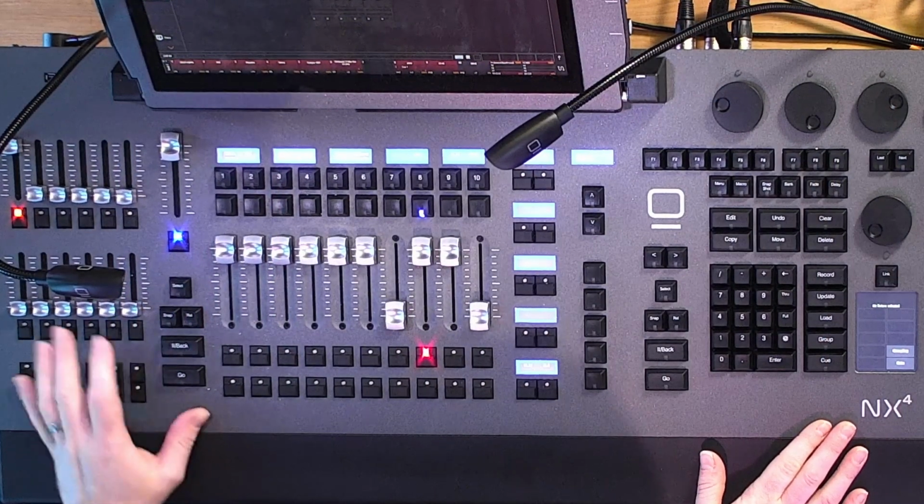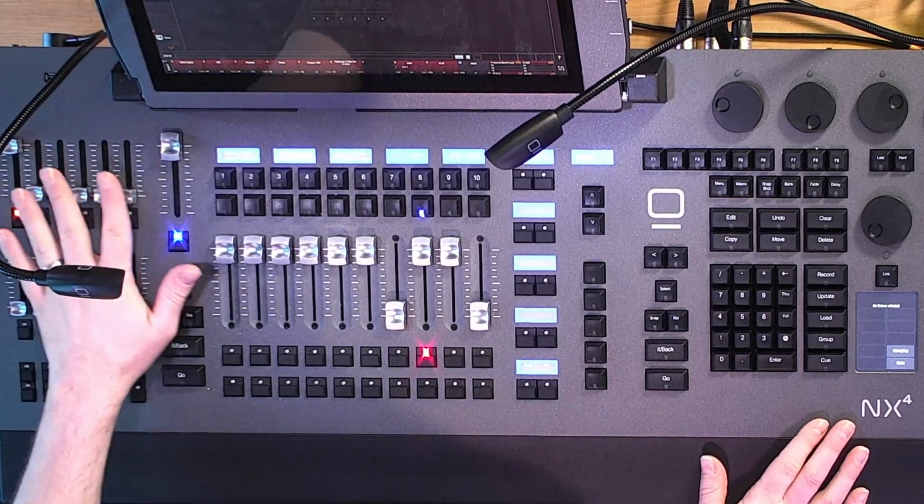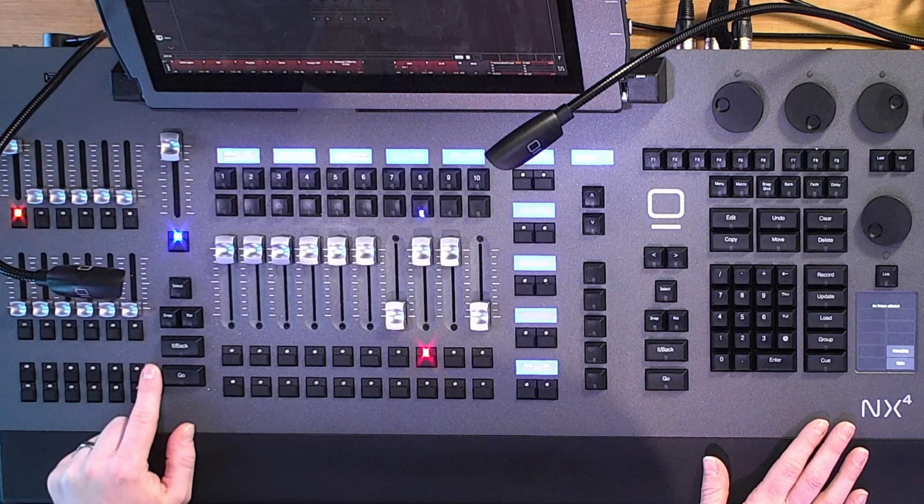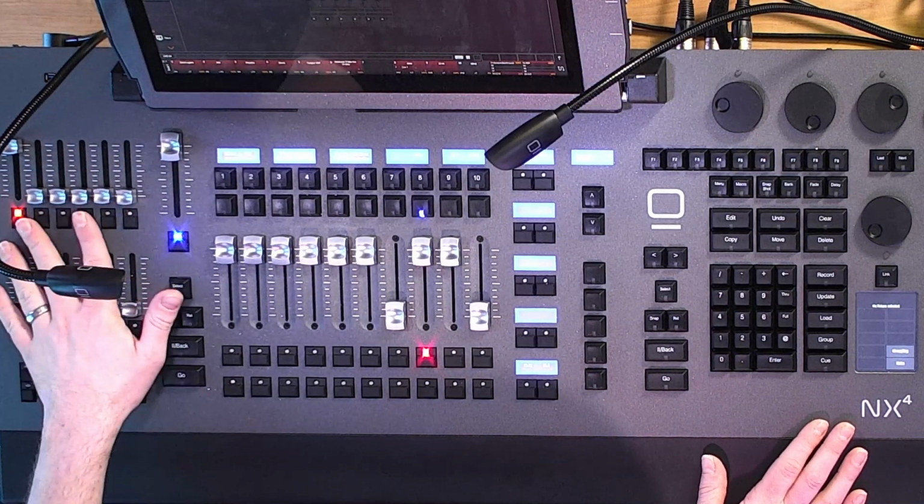Okay, when Onyx took over these consoles and brought out the NX4, they curiously got rid of one feature of the surface. Right here for your sub playback banks, not submasters, but sub playbacks, there used to be on the old consoles a little wheel that allowed you to change the bank of the sub playback. This can be really useful, but honestly, I think more often than not it probably caused issues and support headaches for the support team, which is probably why they got rid of it.